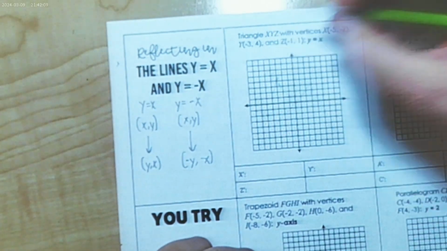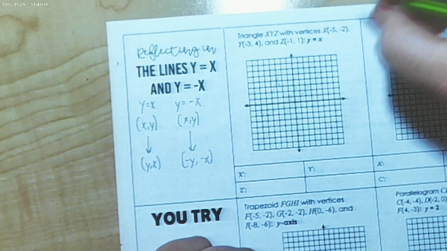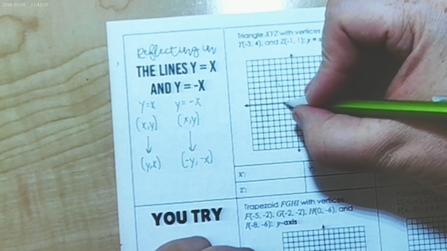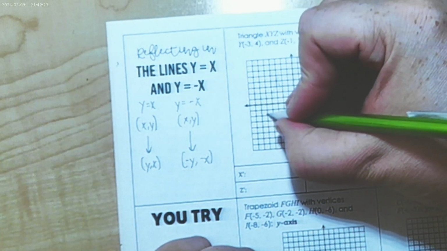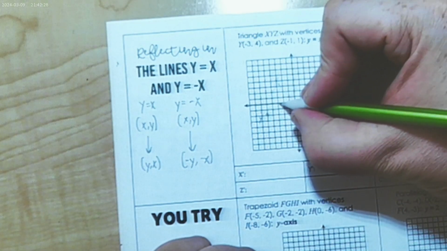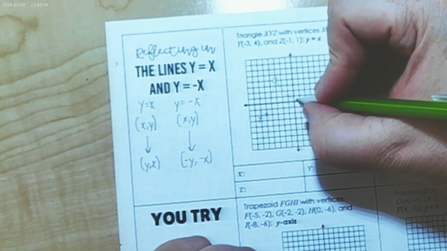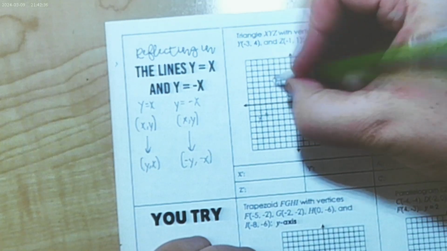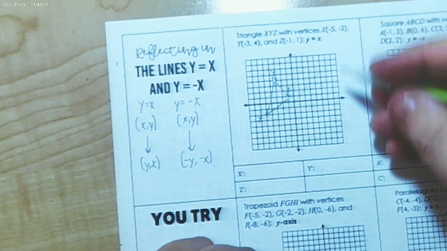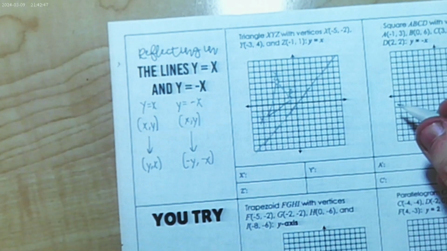So I've got x, y, and z. I've got -5, 2. So 1, 2, 3, 4, 5. Hang on. -5, -2. 1, 2, 3, 4, 5. There we go. So that's x. And then y is 1, 2, 3, and then 1, 2, 3, 4. That's y. Then z is 1, -1, 1. So that's z. And we're drawing a triangle here. And we're looking at a reflection about y equals x. So that's a very crudely drawn y equals x.